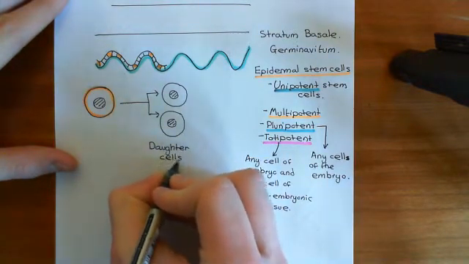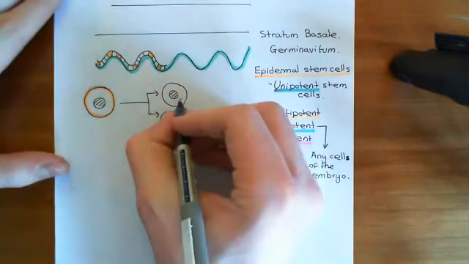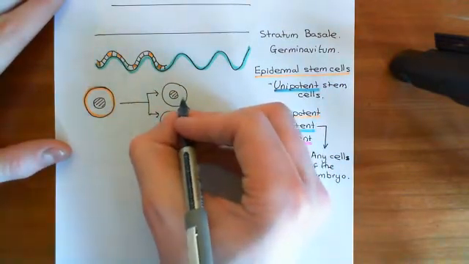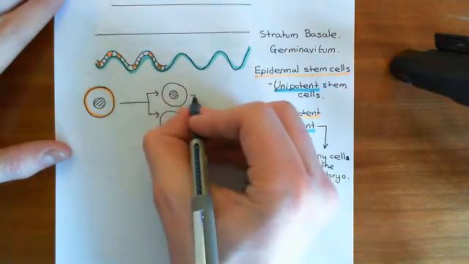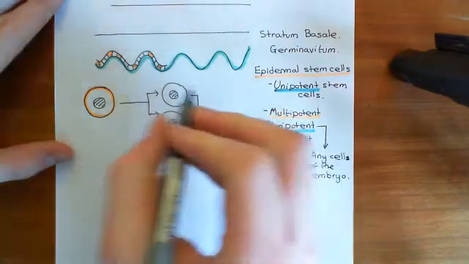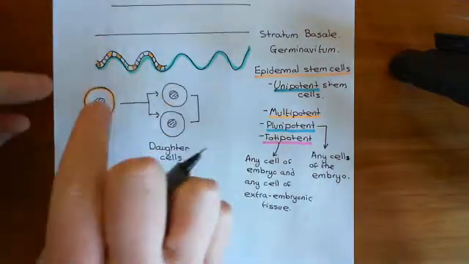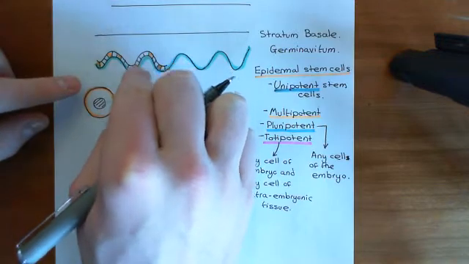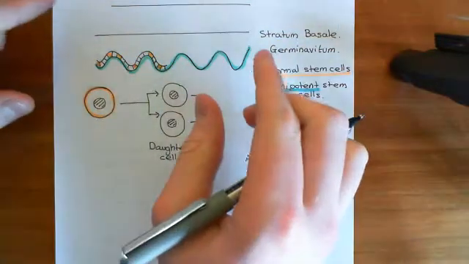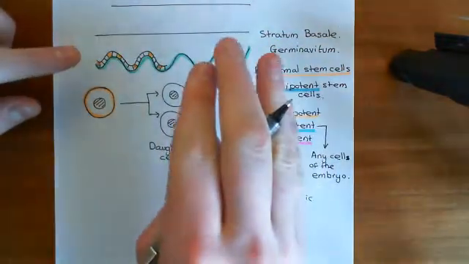Okay, each of the daughter cells can decide whether it wants to remain a stem cell or whether it wants to begin the process of differentiation. So it's not the case that an epidermal stem cell will just sit on the basement membrane and then suddenly decide that it wants to undergo the differentiation process. It doesn't work like that.